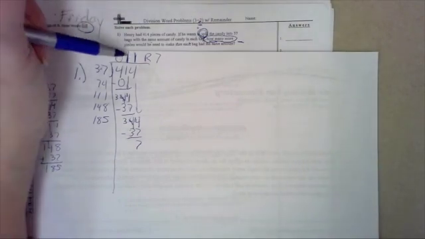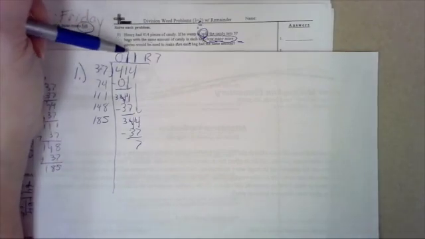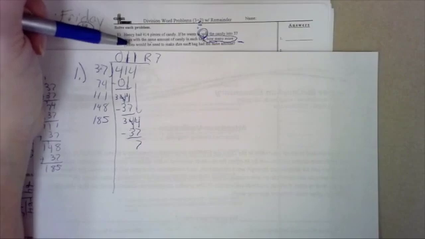Now, the question said, how many more pieces will he need to make sure each bag had the same amount? So right now, he's got 11 full bags with 7 pieces of candy left over. But he doesn't want any candy left over. He wants to make sure every single bag had the same number of candy.